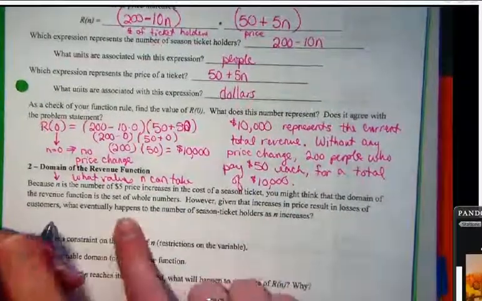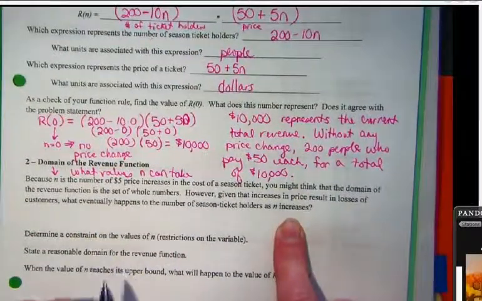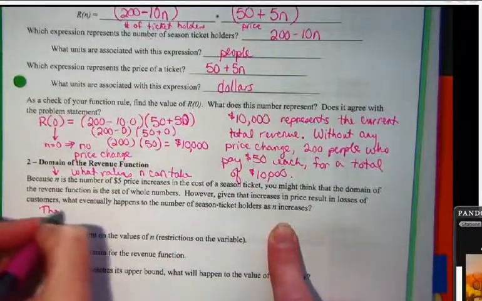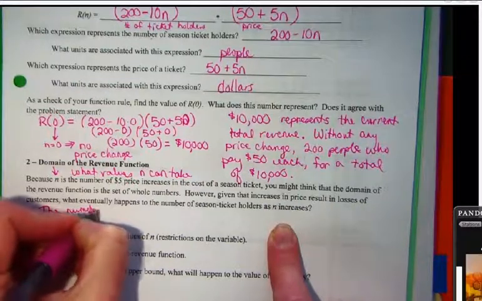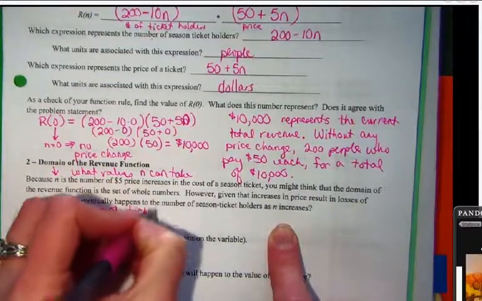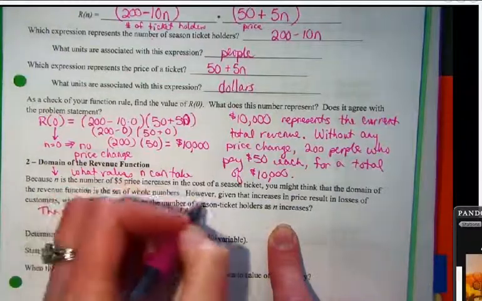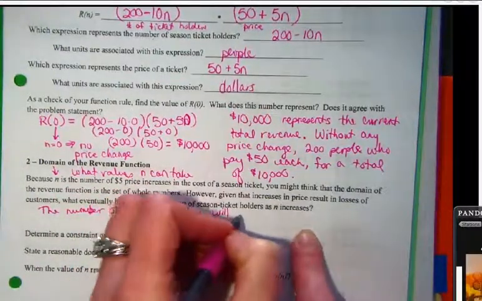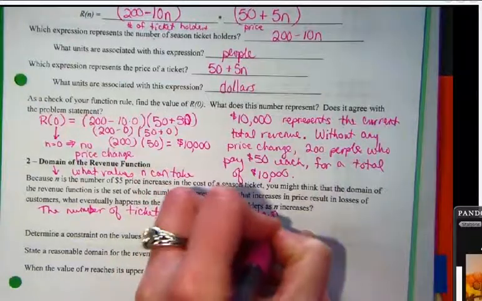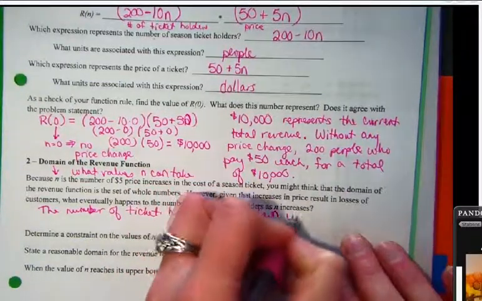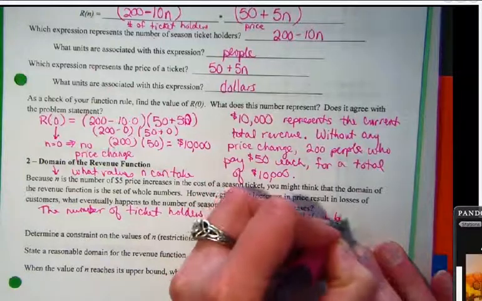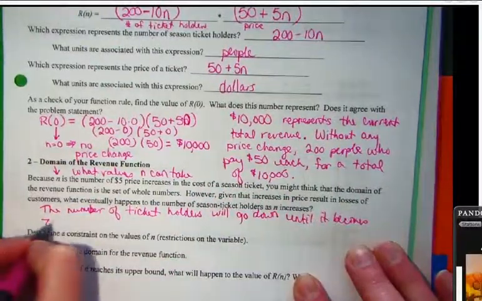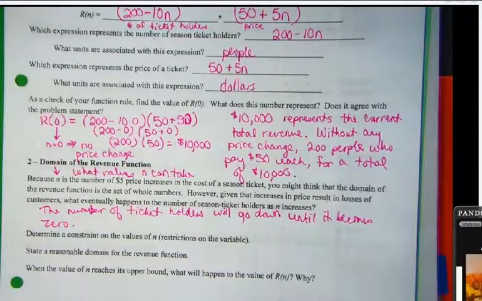So when we're asking about this, what eventually happens to the number of season ticket holders as it increases? Well, the number of our ticket holders will eventually go down until it becomes 0. Will our number of season ticket holders ever go negative? No. I think the theater would probably shut down before they would start paying people to go to the show.